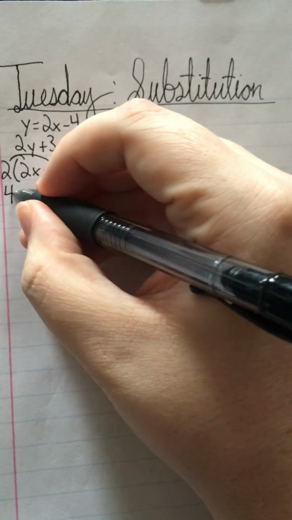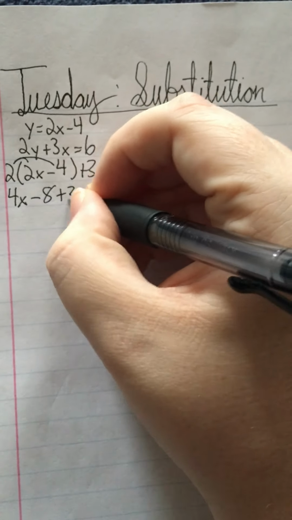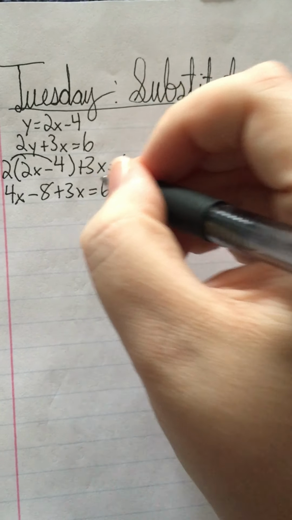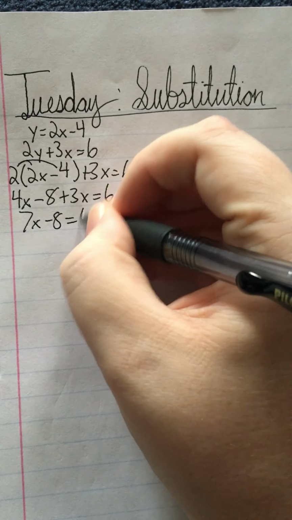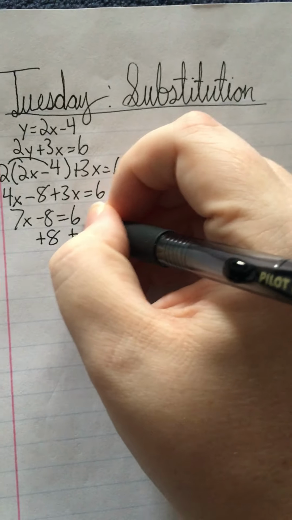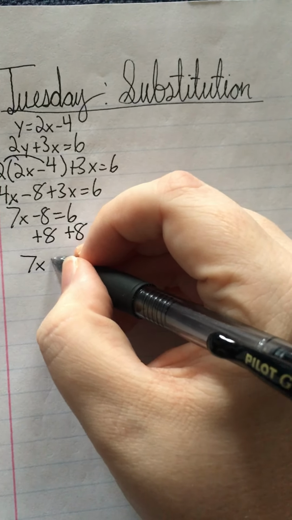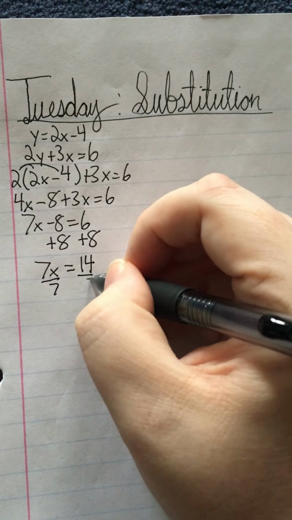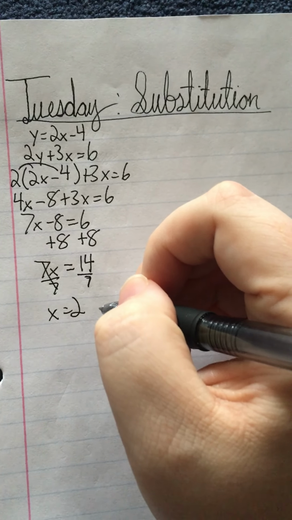Distribute out, you get 4x minus 8 plus 3x equals 6. Combine your like terms, you get 7x minus 8 equals 6. Add 8 on both sides, and you get 7x is equal to 14. Divide by 7. And you get x is equal to 2.